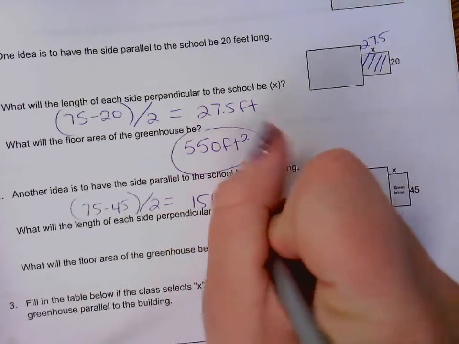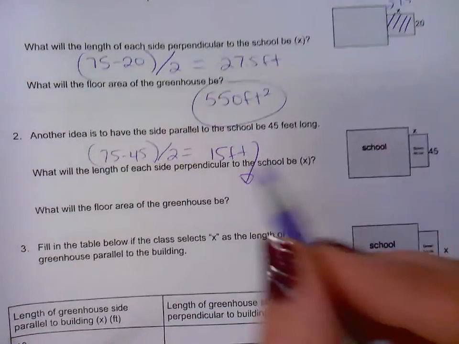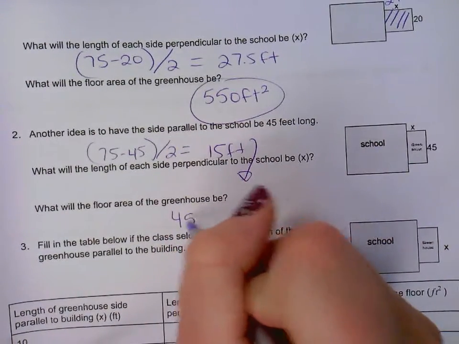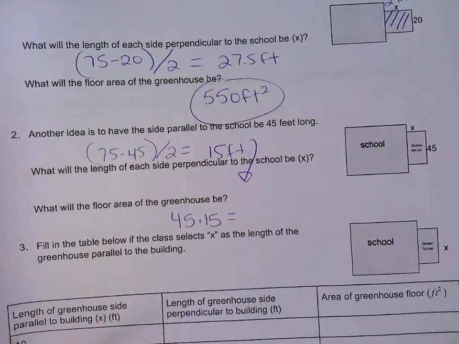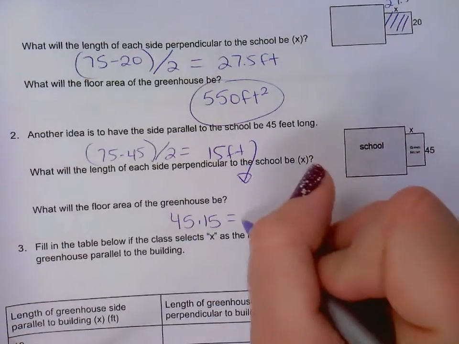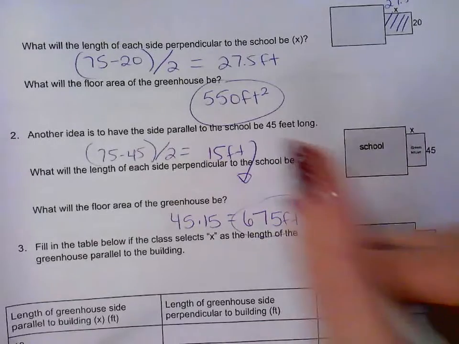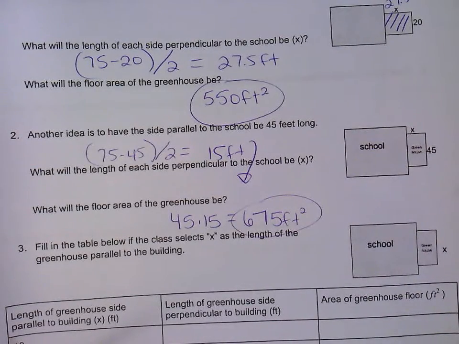And so now the new area is 45 times 15, right? 45 times 15. Did we do better or worse? We did better, actually, right? Because we had 550 before. So 675. I did that right, right?